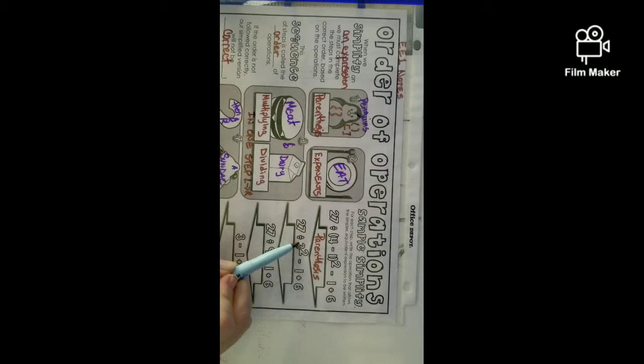There's our little 3. I'm going to color it in brown, because I only have brown and purple now. So 3 squared. Any other parentheses? Nope, done. Now we're going to do exponents. That means my 3 squared becomes 9.